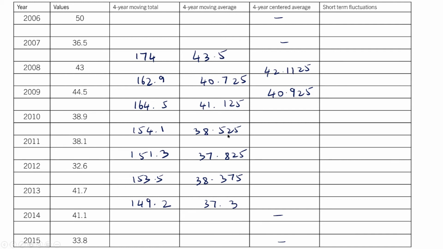Then the average of these two is 39.825. Then the average of these two, 38.175. Then the average of 37.825 and 38.375 is 38.1. Then the average of these two is 37.8375. So finding the 4-year moving total carries 1.5 marks and the 4-year centered average carries 1.5 marks.